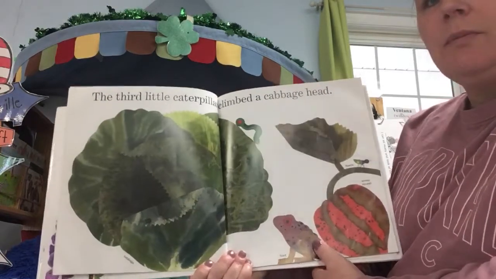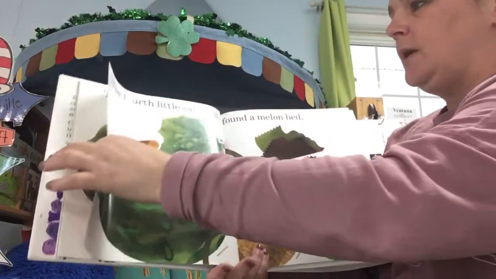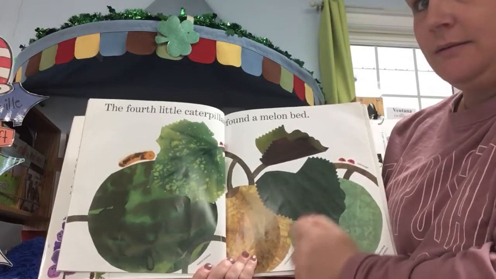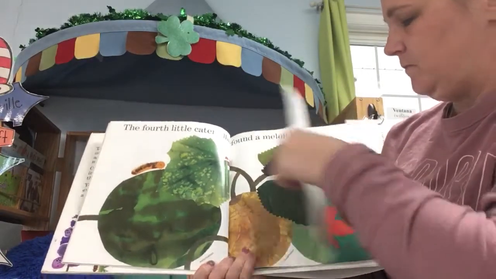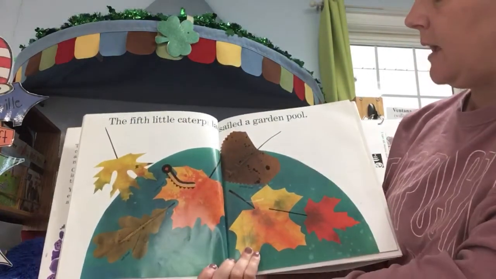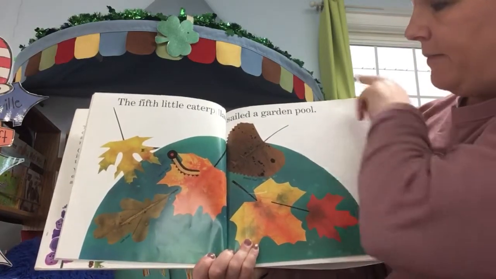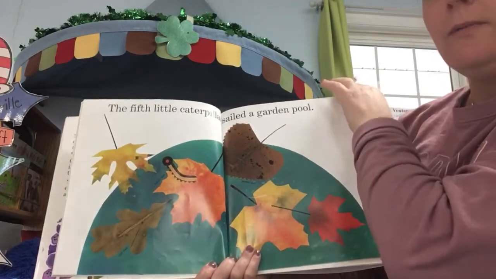What do you think these caterpillars are doing? The fourth little caterpillar found a melon bed. The fifth little caterpillar sailed a garden pool. There he is right there coming through the leaf. He made a hole in the leaf. I wonder what he's doing.